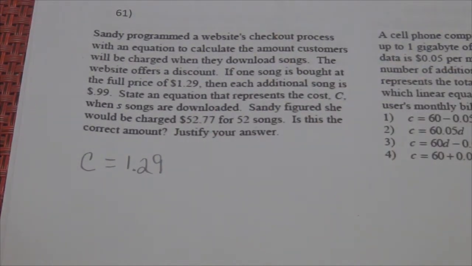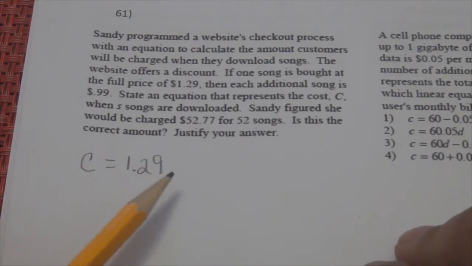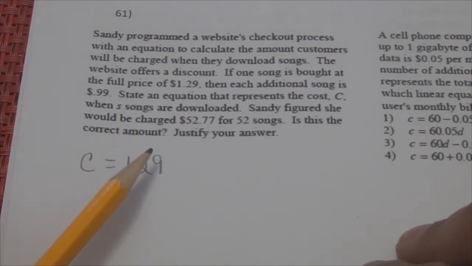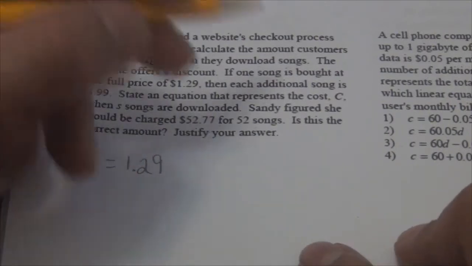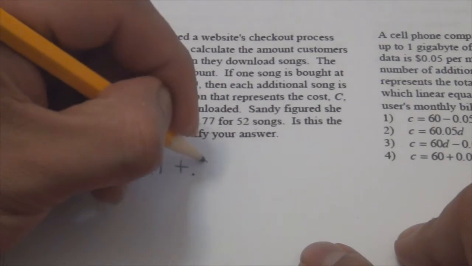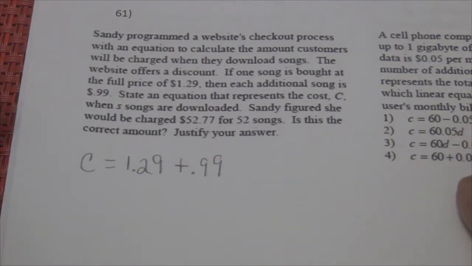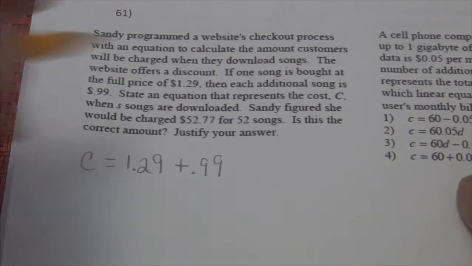So regardless, you will get a discount when you buy your first song, and the full price is $1.29. So if you want it, it's gonna be $1.29. Then each additional song is gonna be at a discount. So 99 cents is gonna be the amount per each additional song.